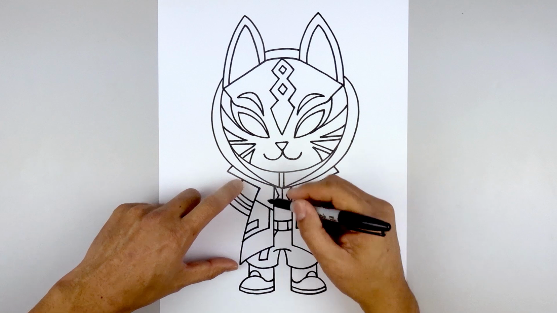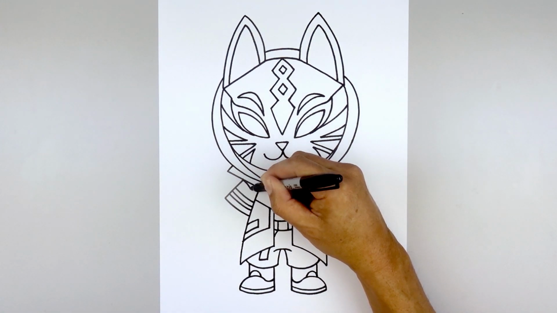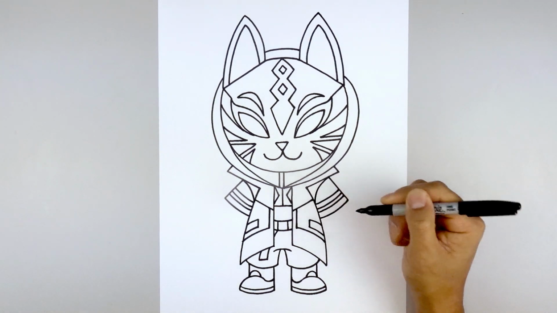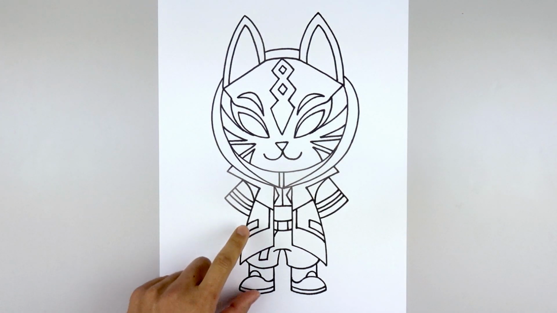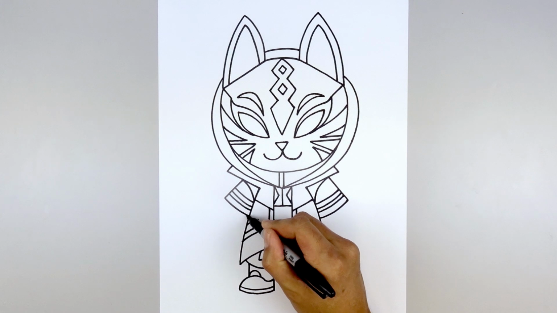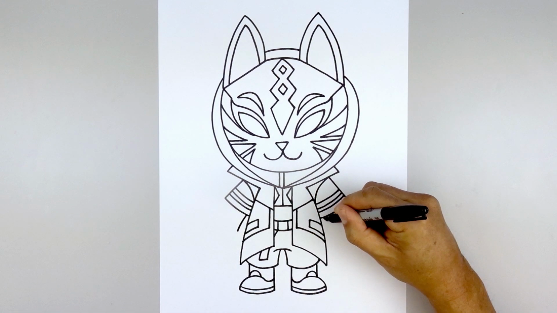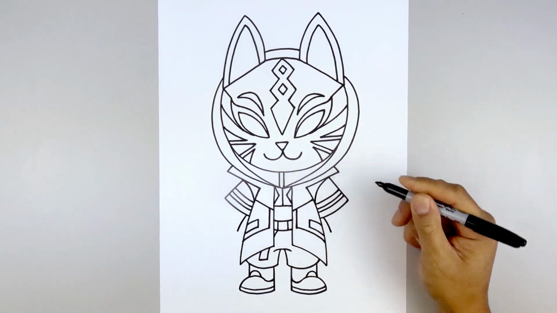And then from the top of the arm on the outside, I'm going to curve in and then down. From the inside of the sleeve, I just want to step out, curve out, and then down towards the wrist. And we'll do the same thing on the right side.